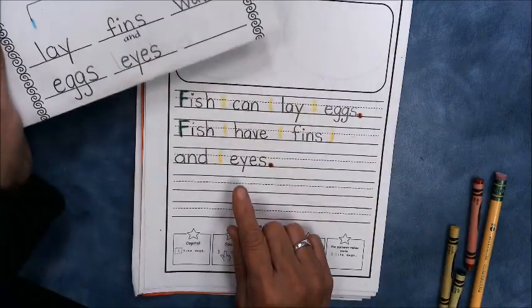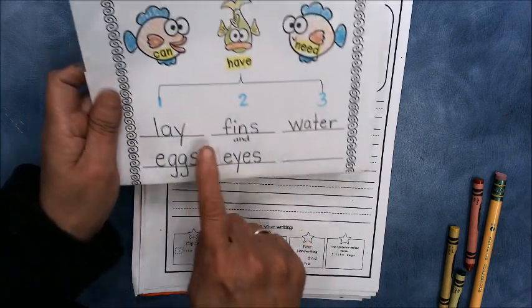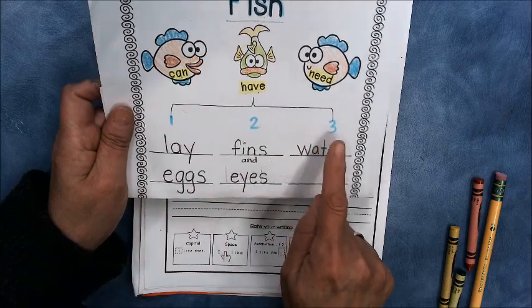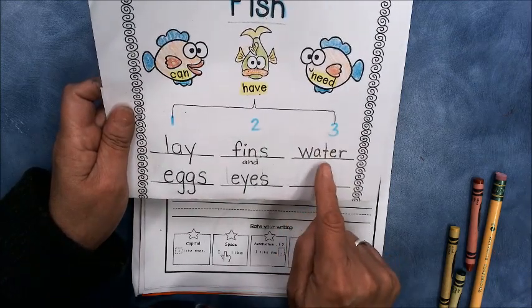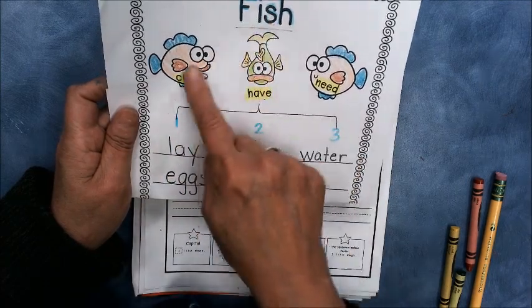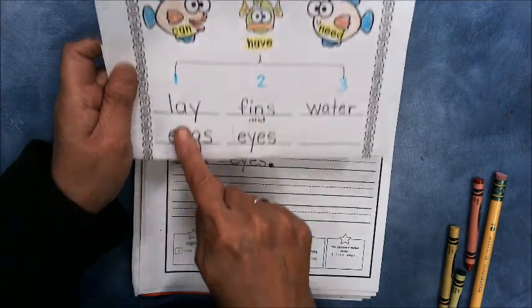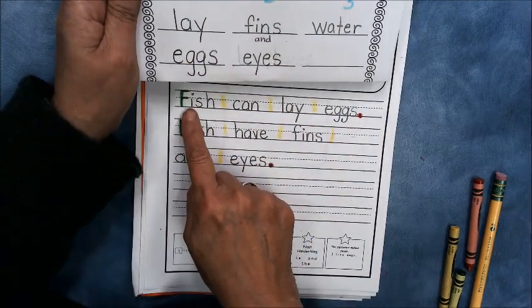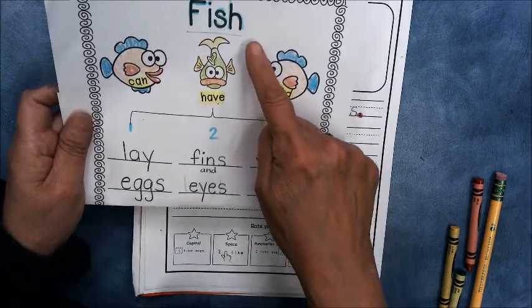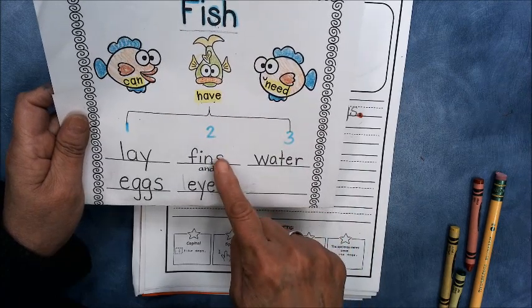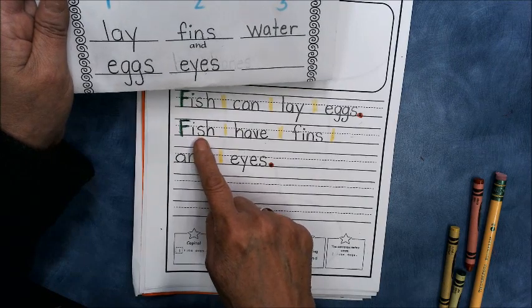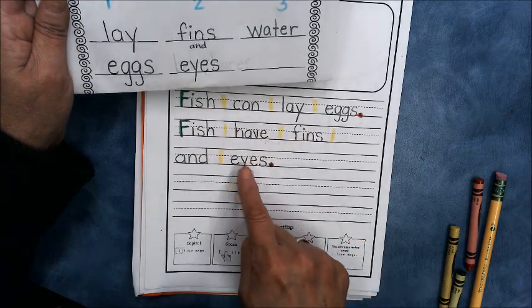Okay, now I'm going to stop right here because I have written 2 sentences. I wrote sentence number 1 and sentence number 2. And remember, today I told you that you were going to do sentence number 3 all by yourselves. So let's check and see what we have so far. Sentence number 1 was fish can lay eggs. That's this one right here. Then I had sentence number 2, fish have fins and eyes. That's this one right here.